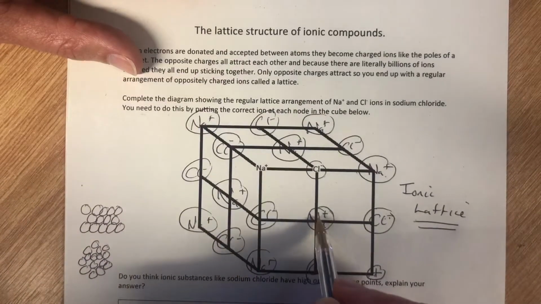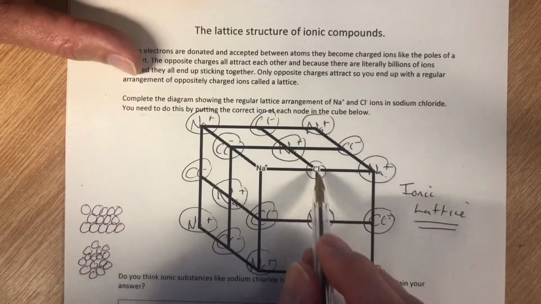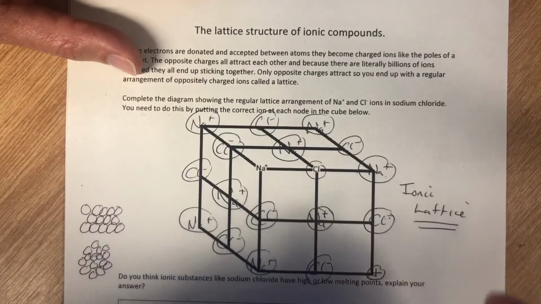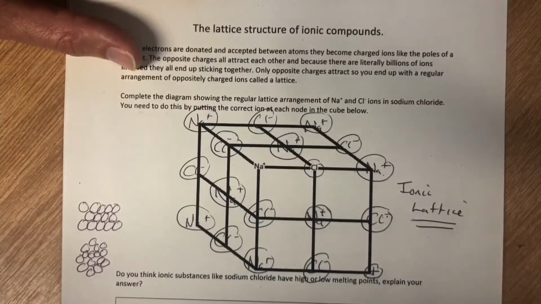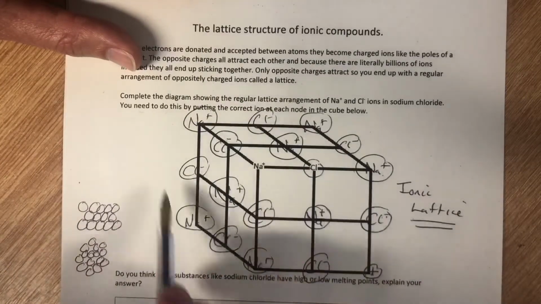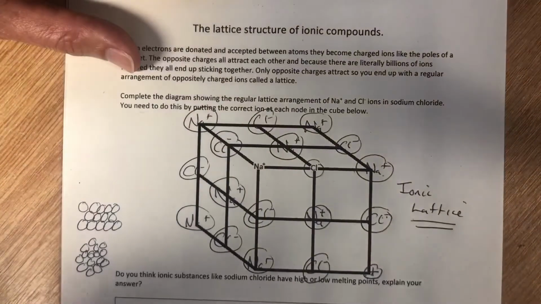Now, what we have here holding these particles, these ions, in place are opposite charges. And that creates a force of attraction, a strong force of attraction. Imagine this was a skip full of magnets and your job was to separate them. It would take you hours and a lot of energy.